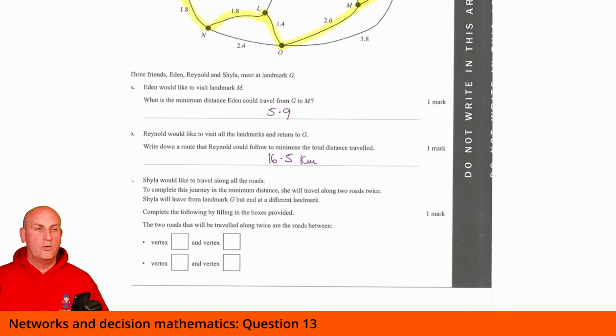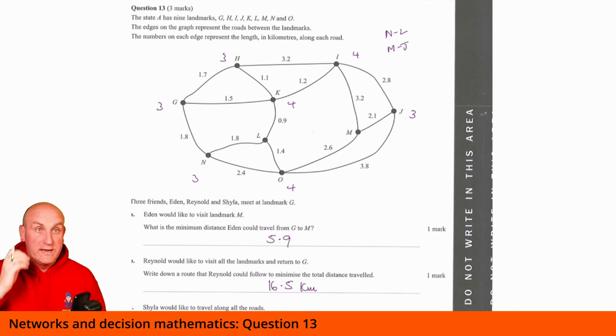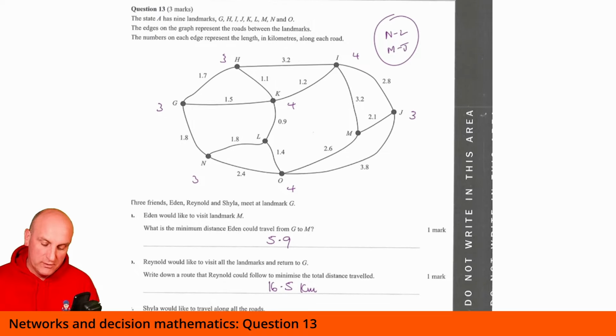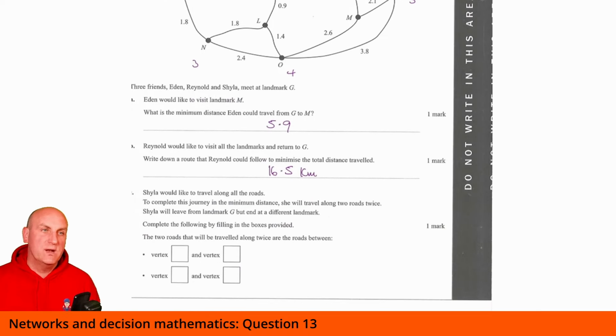Shyla would like to travel along all the roads. To complete this journey in the minimum distance, she will travel along 2 roads twice. Shyla will leave from landmark G, but end at a different landmark. Okay, so this is annoying, and I'm going to leave this on here for a moment. I don't think there's an algorithm to this in any way, shape, or form. I think this is just a time waster question, which makes me wonder why VCAA put it on. But long story short, Shyla would like to travel along all the roads. To complete this journey in the minimum distance, she will travel along 2 roads twice.